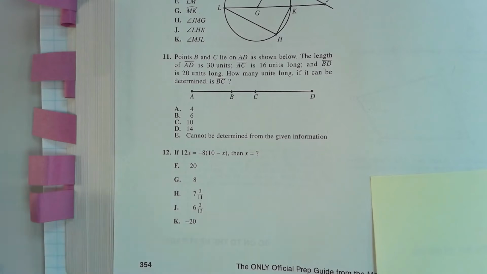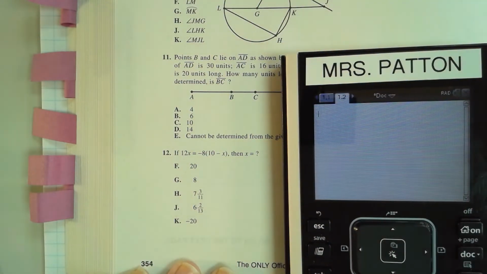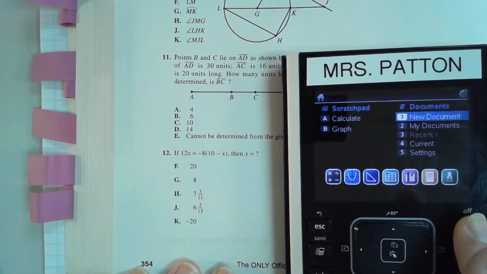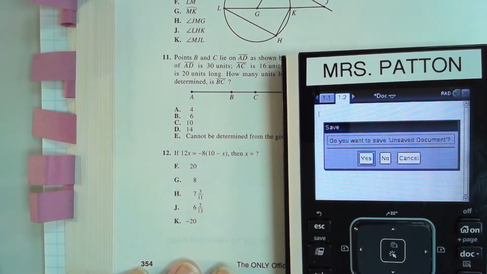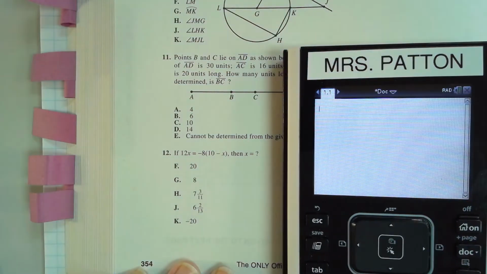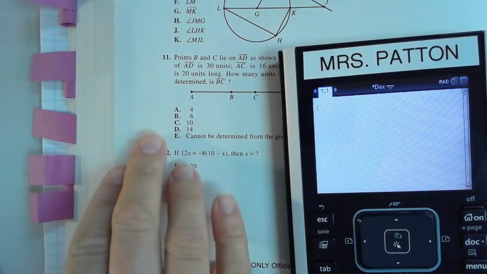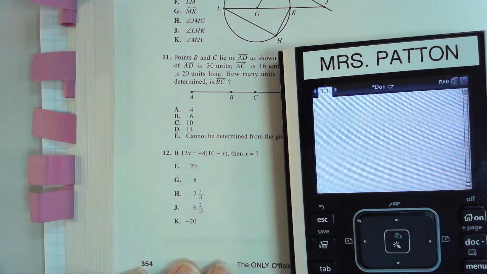I'm going to start with the Inspire. I know some of us have an Inspire that we can take. Some of us have one that we own. Some of us may borrow one, and that's up to you. So I'm going to start a new document. I'm not going to save anything. Again, it's just a very straightforward solve for x.